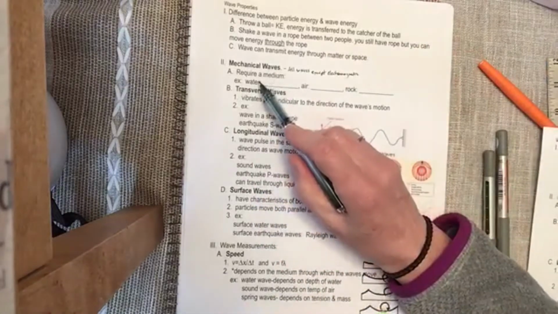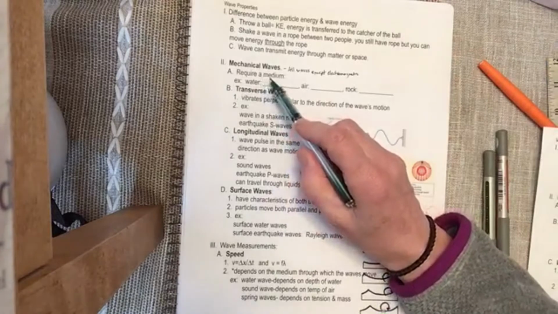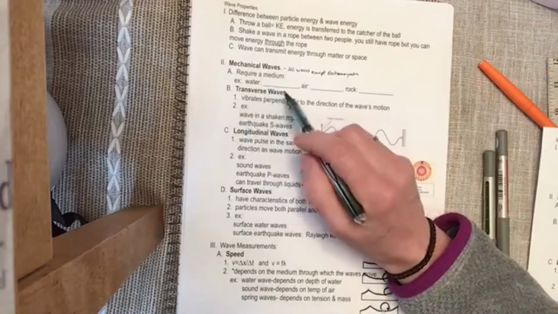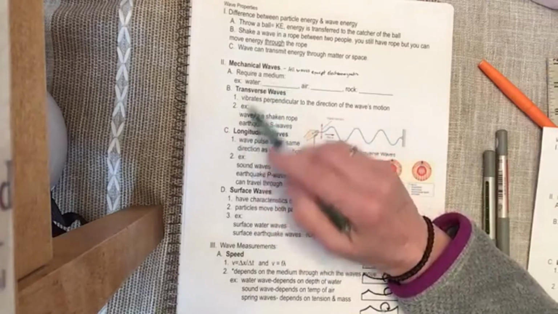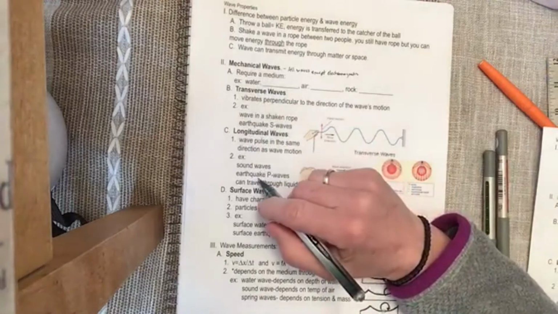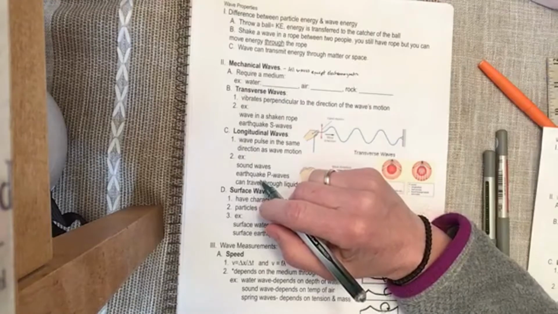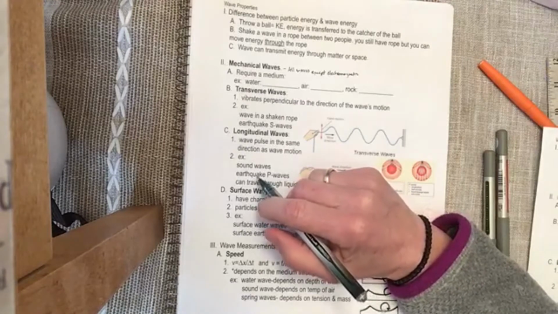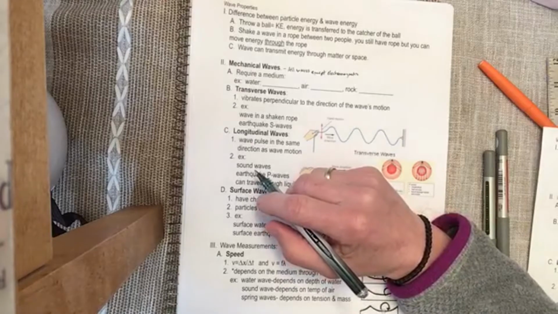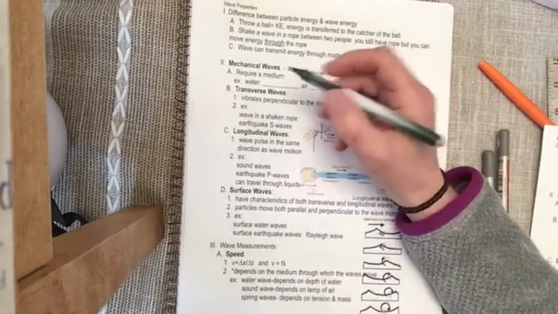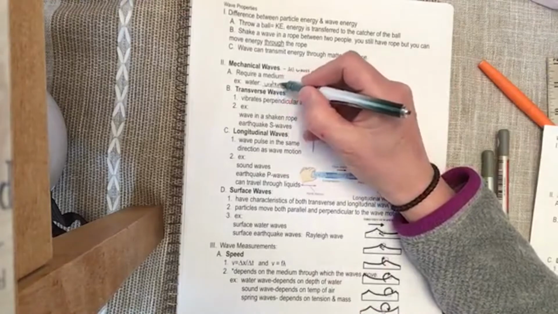And mechanical waves require a medium. For that wave to go through, you need some kind of a medium or material for it to go through. Here we start off really easy. A water wave, right? So like a tsunami, or just a regular wave at the beach. Obviously, a water wave needs the medium of water.